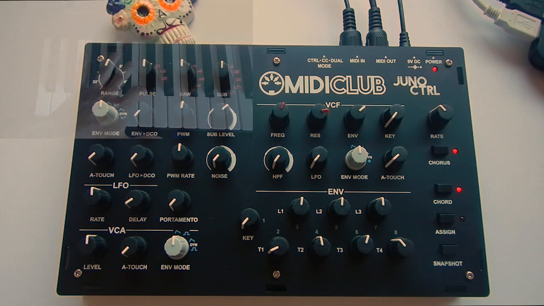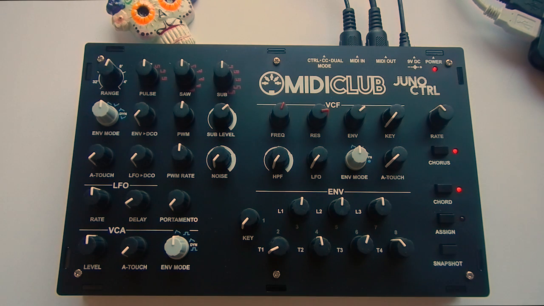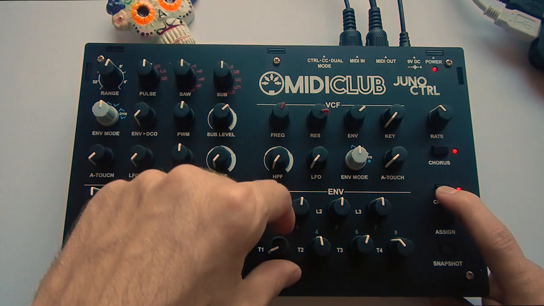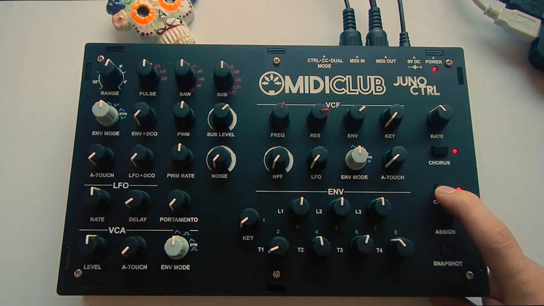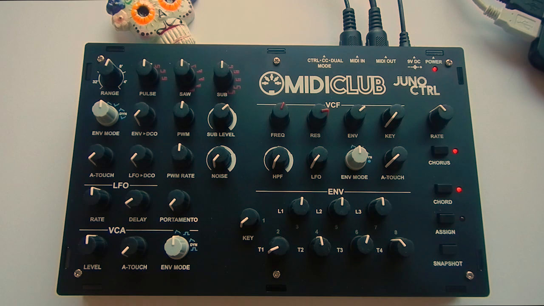By default, chord number 1 is selected. To switch to the second chord that's stored on the unit, hold the chord button and wiggle knob 2 slightly in the envelope section of the JunoCTRL. Moving the knob in this situation will not send out a parameter change. It just selects which chord out of the stored 8 the JunoCTRL will be using.